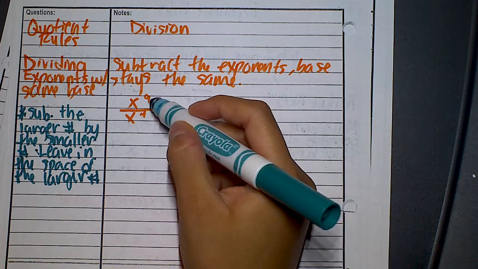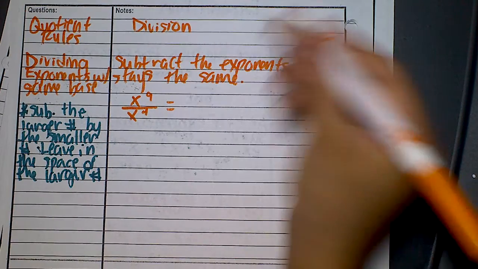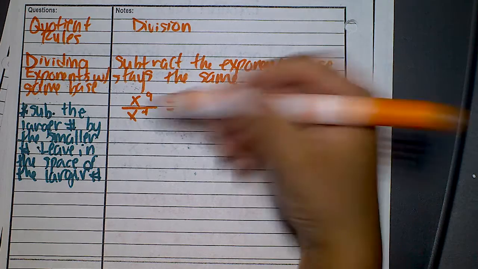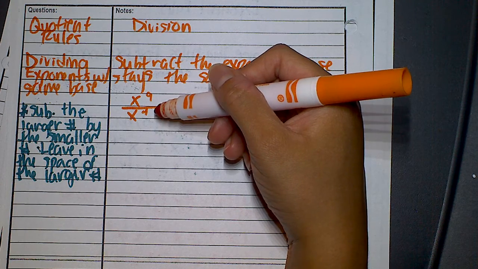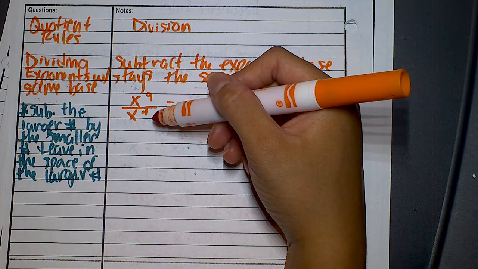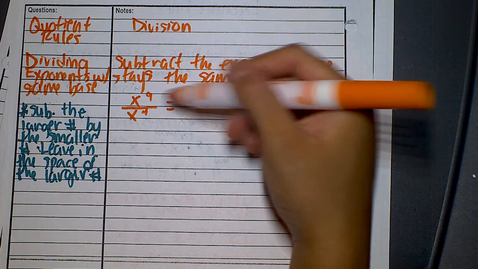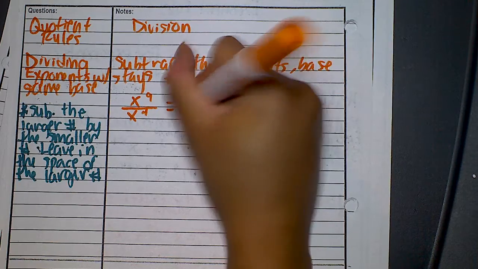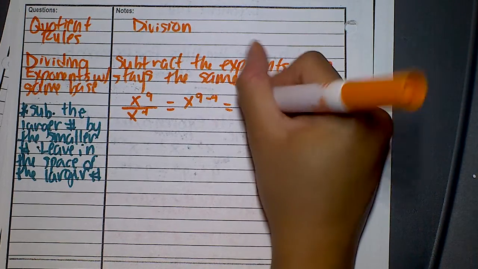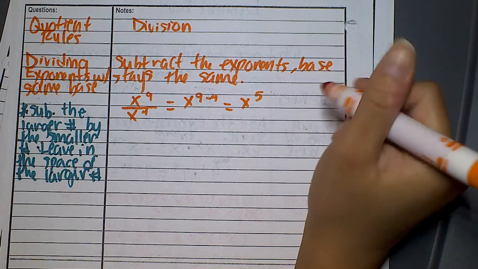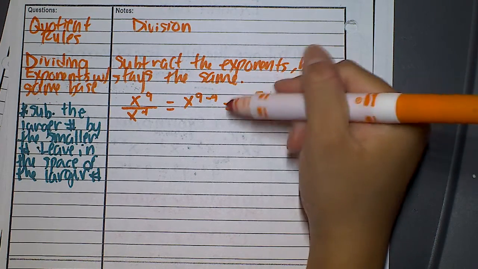So you have x to the 9th divided by x to the 4th. So we would look at which number is our larger number. 9 is larger than 4. So we want to do 9 minus 4 rather than 4 minus 9. So 9 minus 4, and the x to the 9th is in the numerator. So that means we are going to keep our final answer in the numerator. So we're going to do 9 minus 4, which equals x to the 5th power. So we're leaving it in the numerator because the 9 was larger.